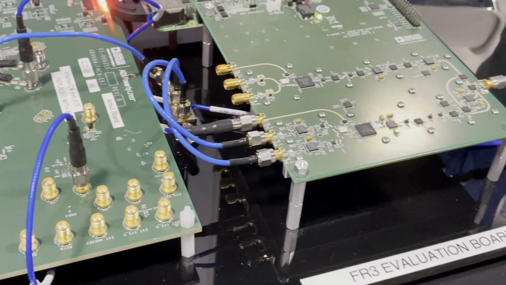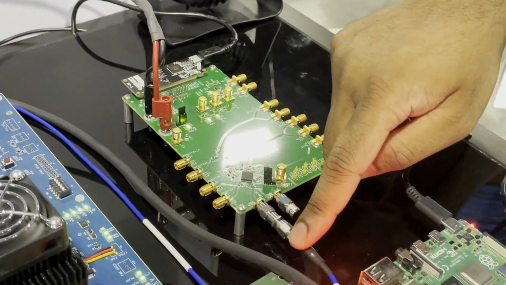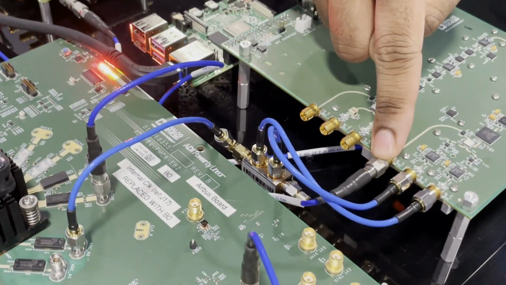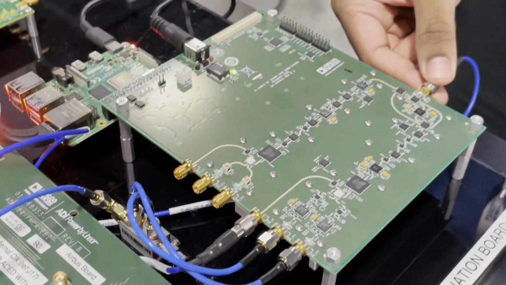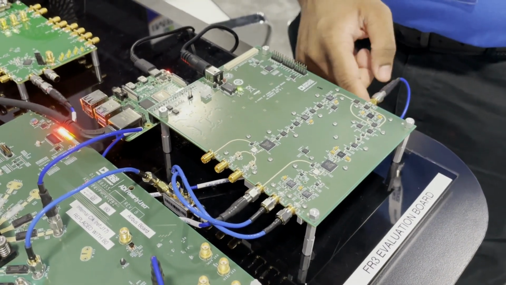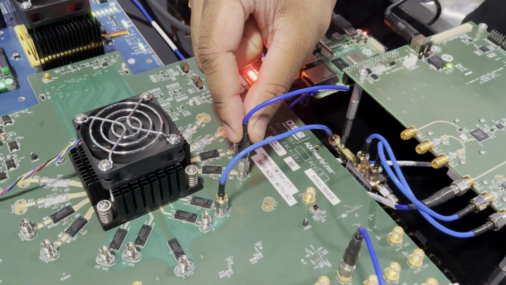And then on this side over here, we actually have the 4382. We're using this as the LO for this FR3 board as well. So this actually connects right here. This is the LO. So with the RF and LO, they're getting mixed down, and we're keeping it at a stable 1 gigahertz IF. And that 1 gigahertz IF is being fed into the ADC on the Apollo MXFE board.